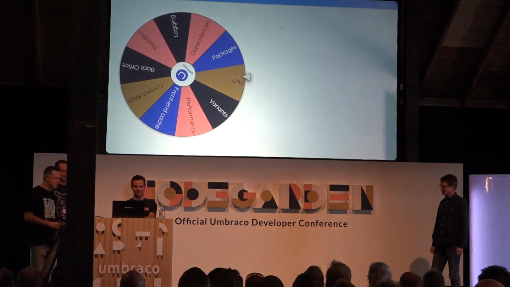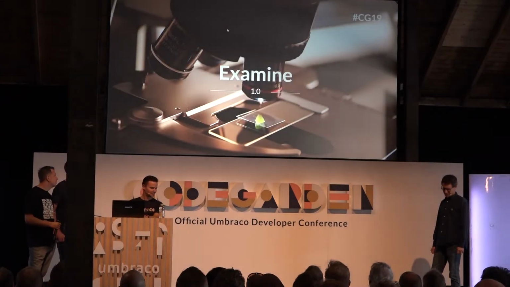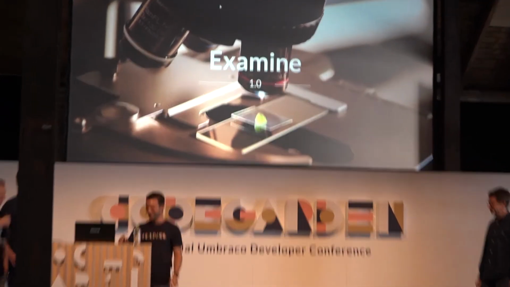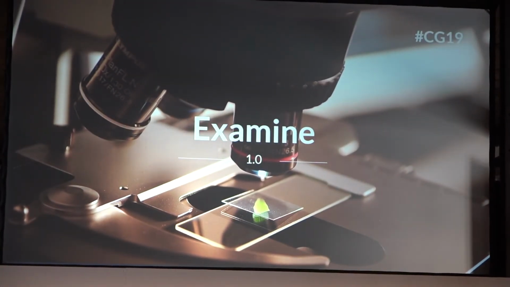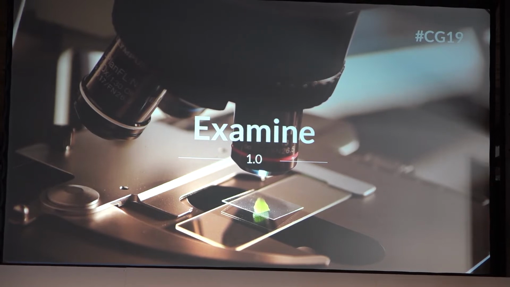Okay, so we'll do a quick Examine talk. We'll take it. So, Examine 1.0 is out in V8. This is very different from Examine 0.9. It's probably been worked on for as long as V8. I think Shannon also helped with V8 about 5 years ago.